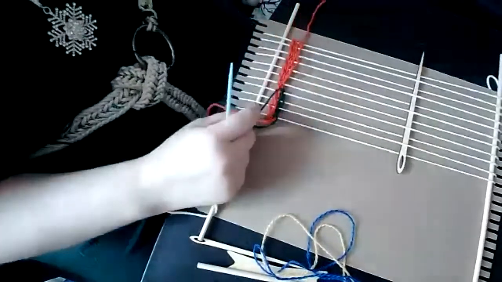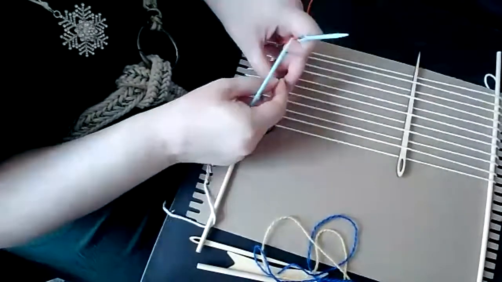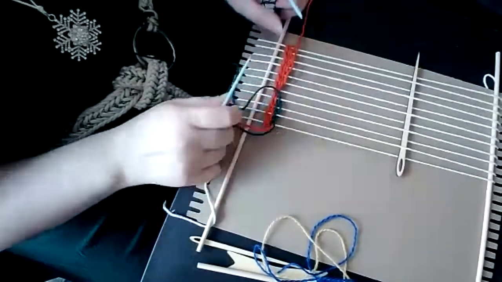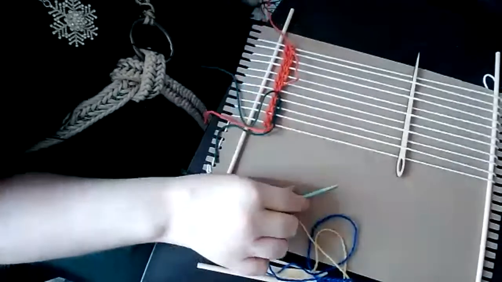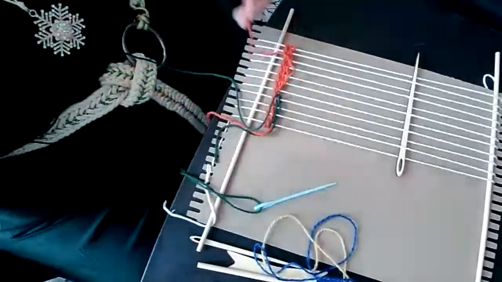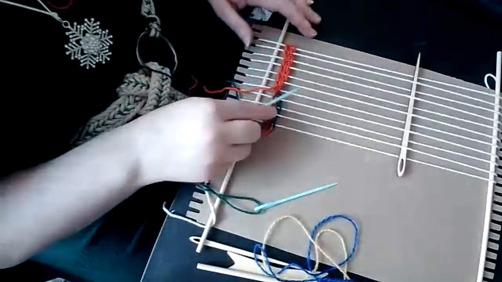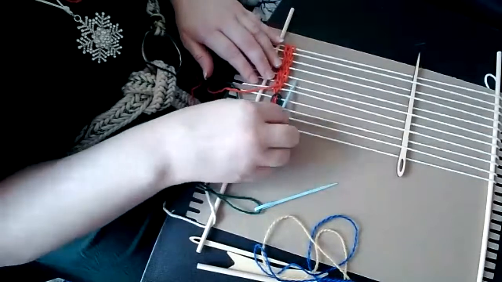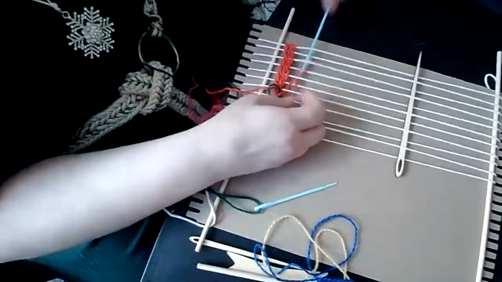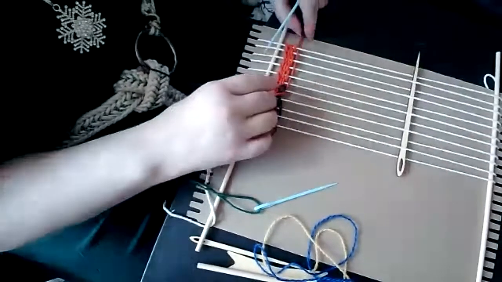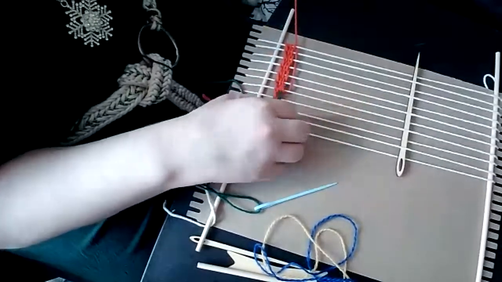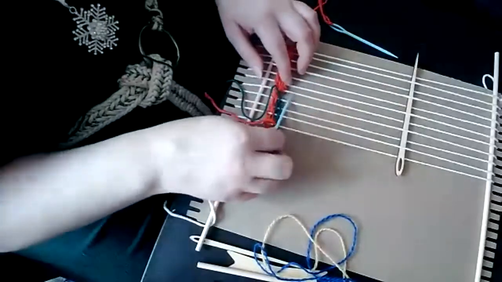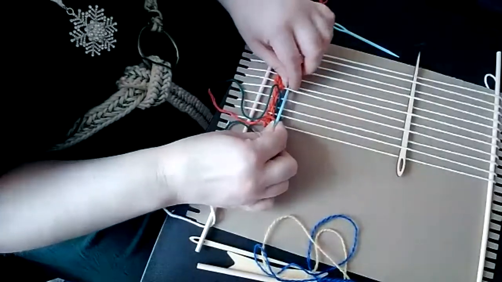All right, so there I wove over to this here. So what I'm going to do is show the stacked method. On that one, I'm going to weave back through with my red. And then I'm going to take the green and put it right on top of it.